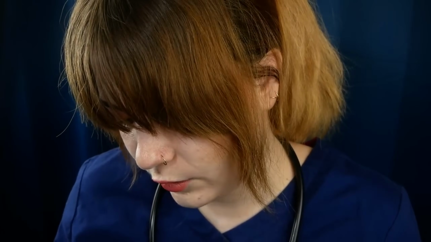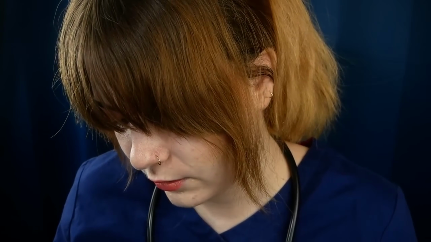Now let's palpate the pulses. So here we can feel the radial pulse on each wrist. And we can feel the ulnar pulse as well.